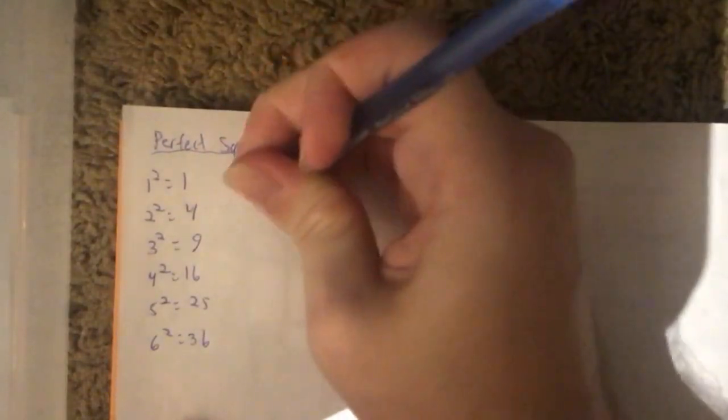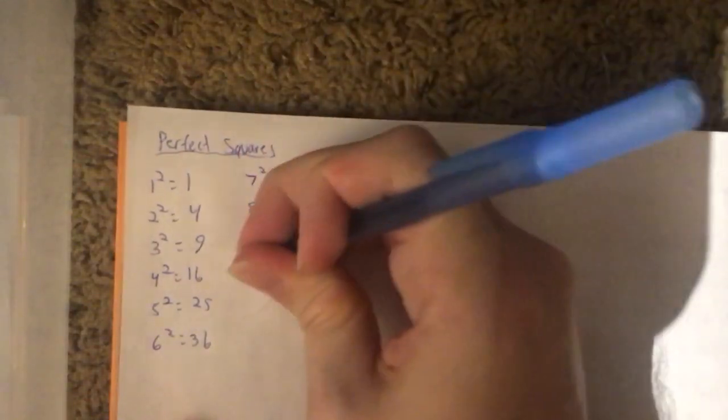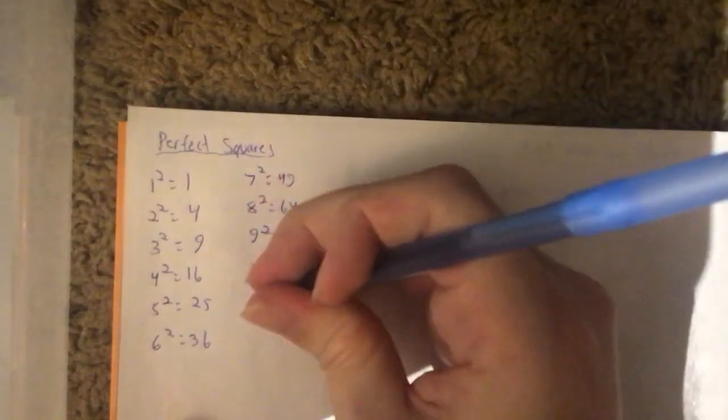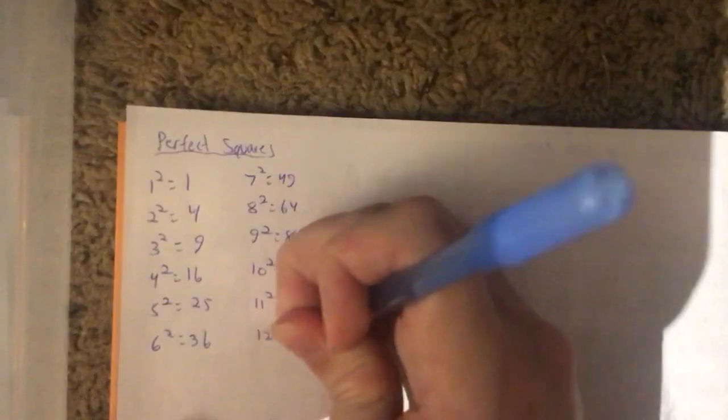7 squared is 49. 8 squared is 64. 9 squared is 81. 10 squared is 100. 11 squared is 121. And 12 squared is 144.